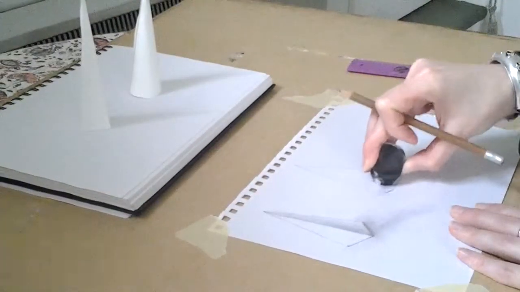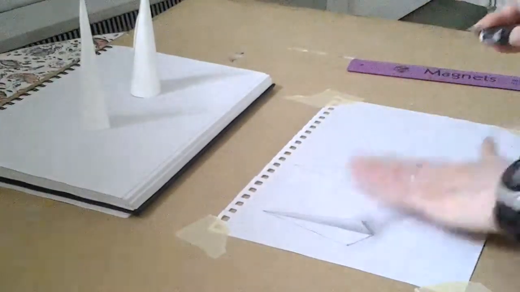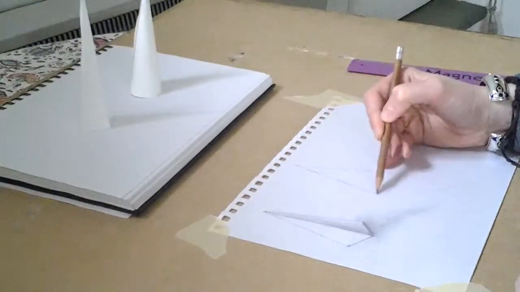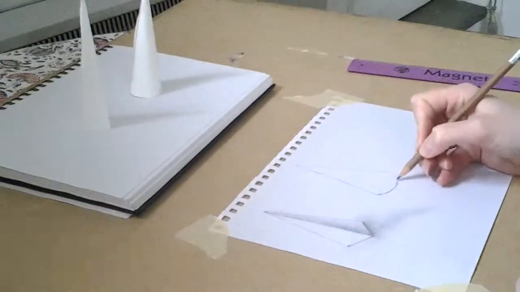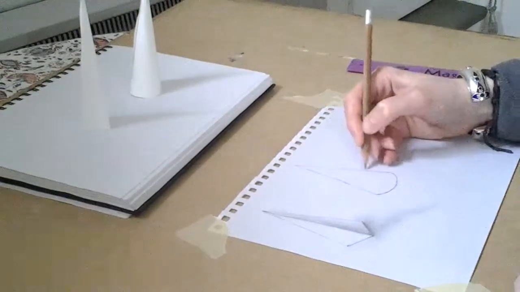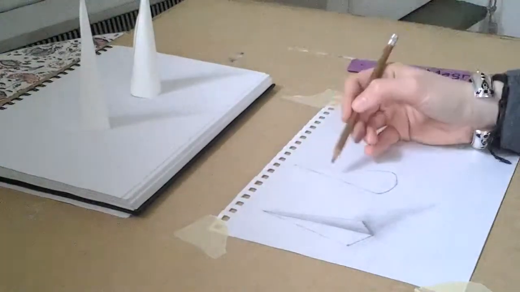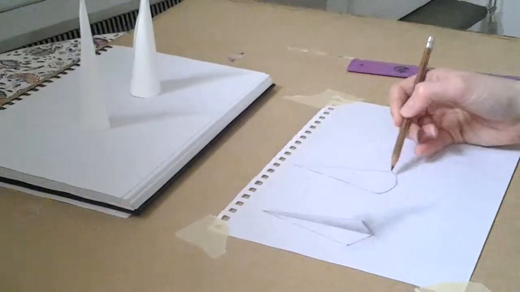Again, rubbing out that section here. Okay, I'm just going to quickly go over that just to link them both in together. The triangle's not exactly straight on that, but it doesn't matter. So there we can already see that the cone shape is beginning to appear.